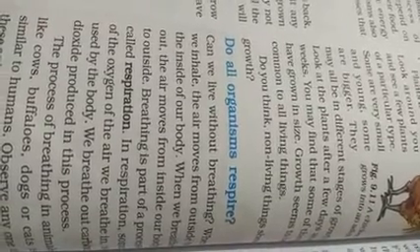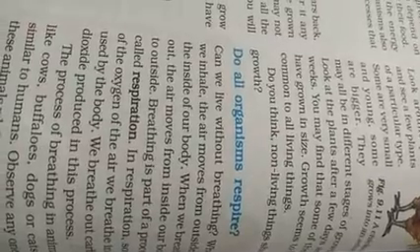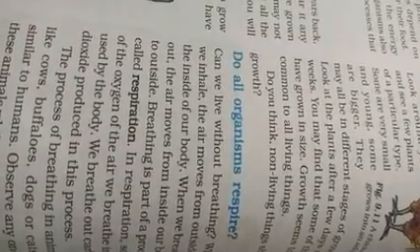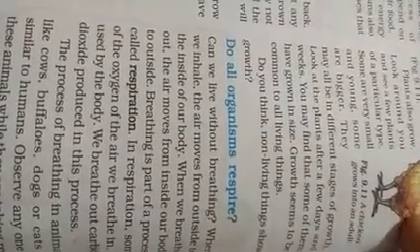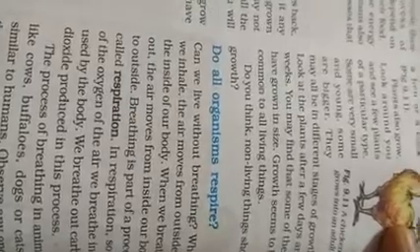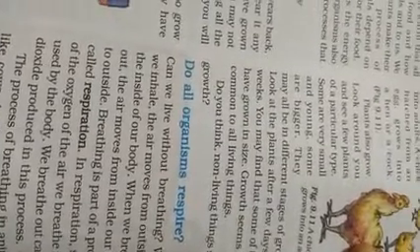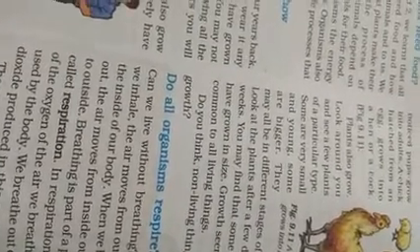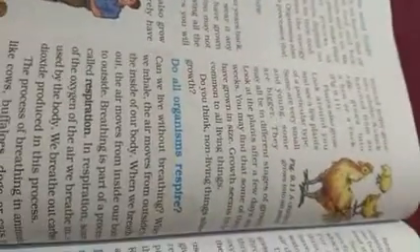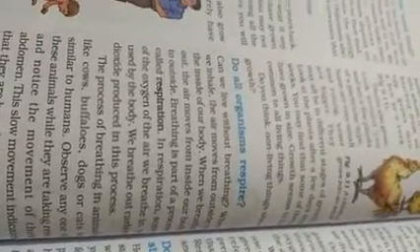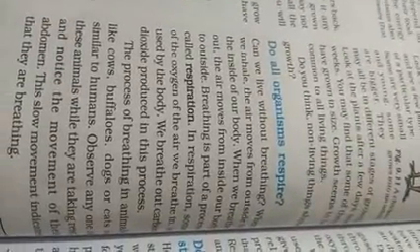In respiration, some of the oxygen of the air we breathe in is used by the body. We breathe out carbon dioxide produced in this process.